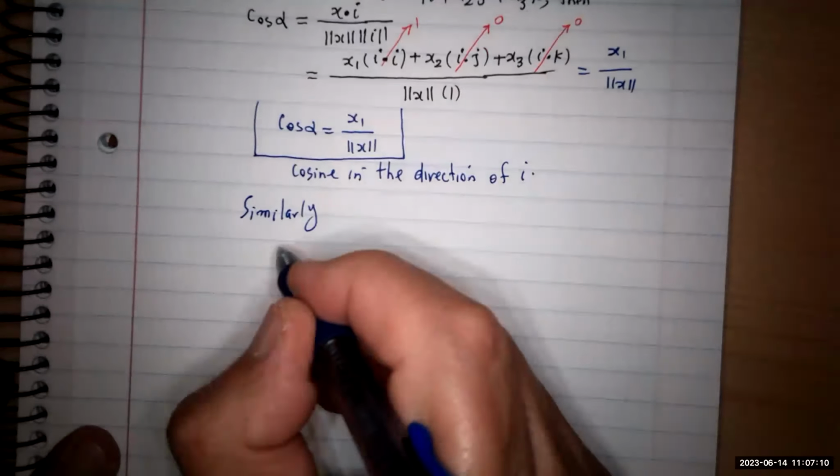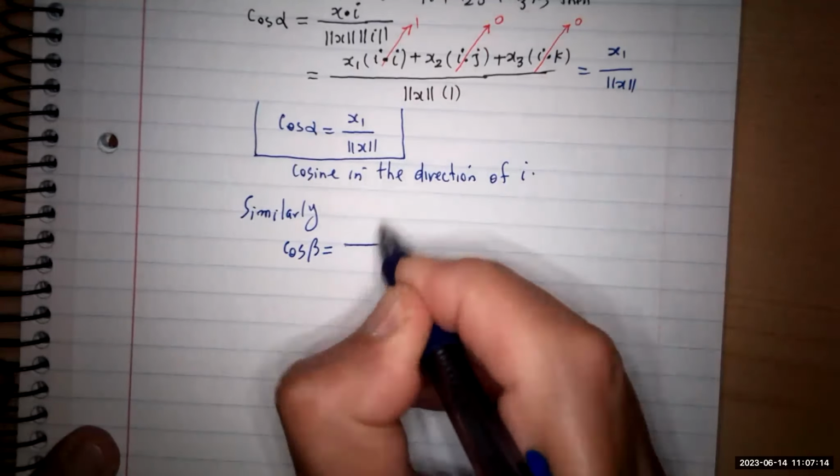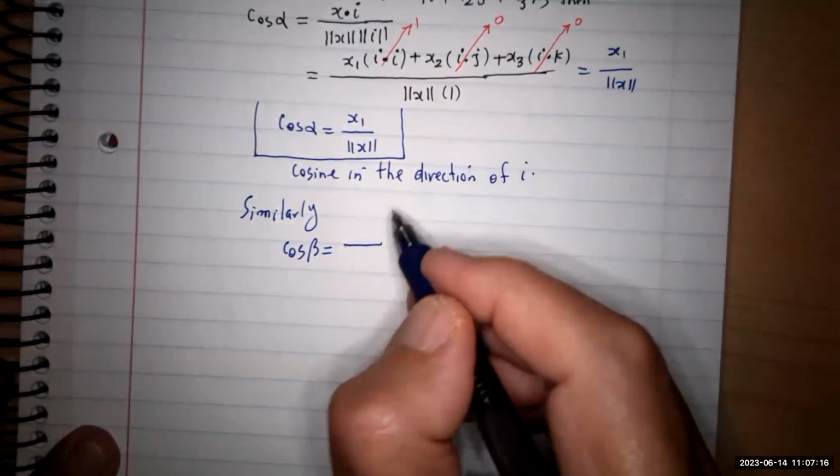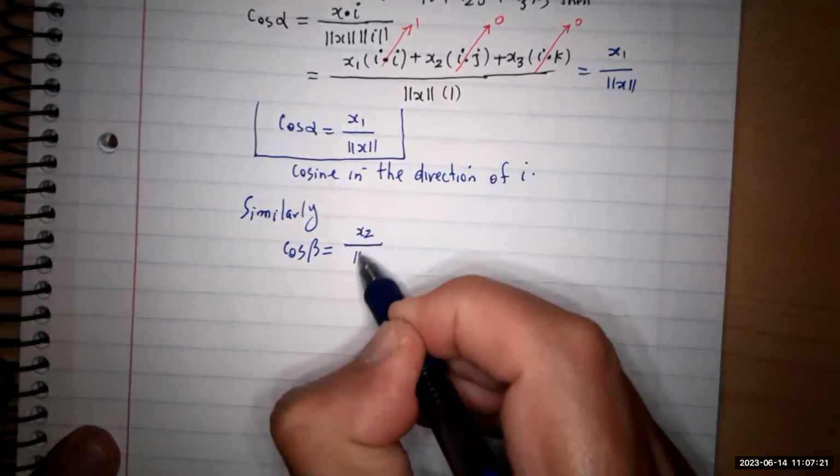They usually go with beta for the y direction, in the direction of j, so the top would be x2 over norm x.